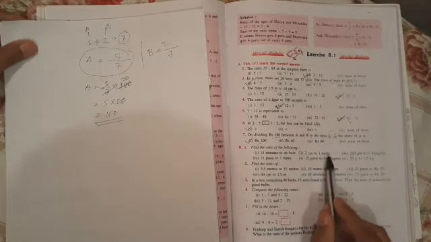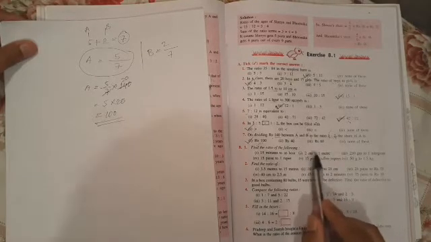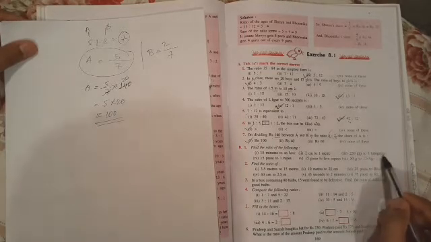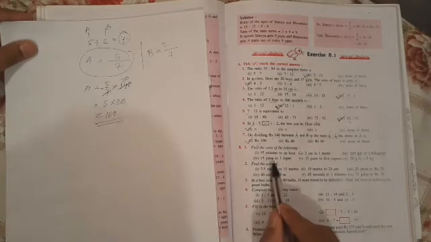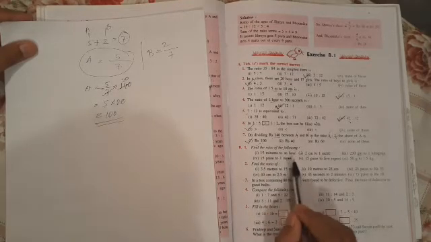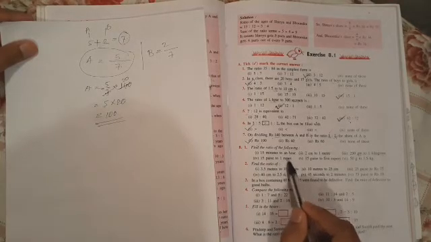Here you can see 2 centimeters and 1 meter. Here also their units are not the same, so we have to make them the same before finding the ratio. Here it is gram, but here it is kilometer. We should convert kilometer to gram. Then 15 paise to 1 rupee.